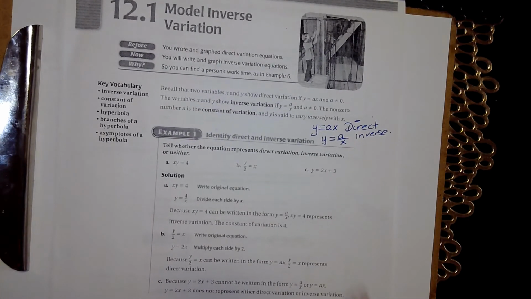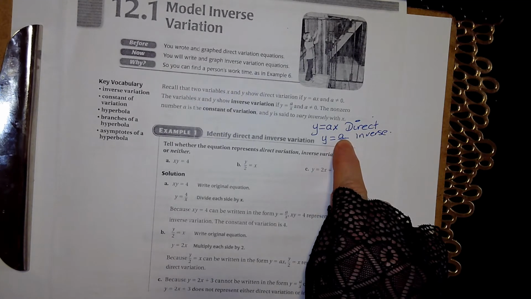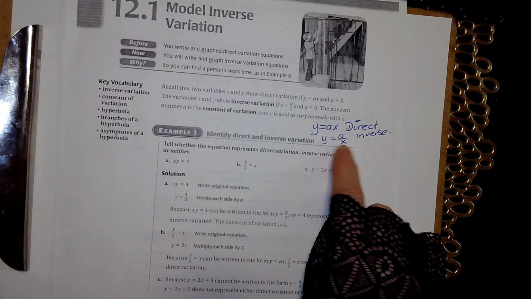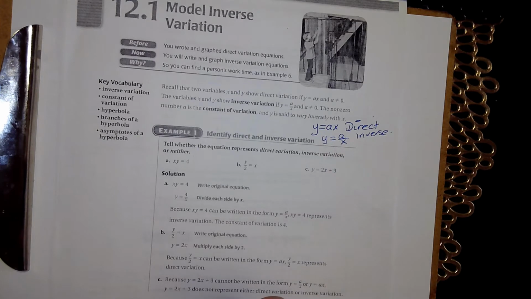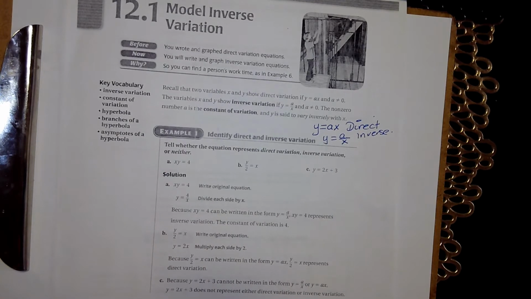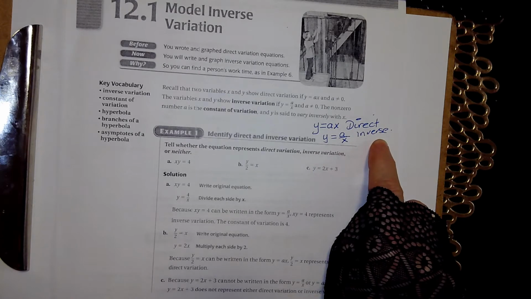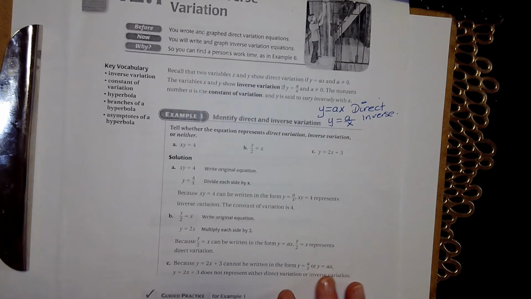An inverse, you can see here, this is like a fraction. So A is the unknown, and Y and X are self-explanatory. They're going to be in the word problem, or just solving and finding them. So those are the two equations, direct and inverse. So think of inverse as a fraction. So we're going to start here.